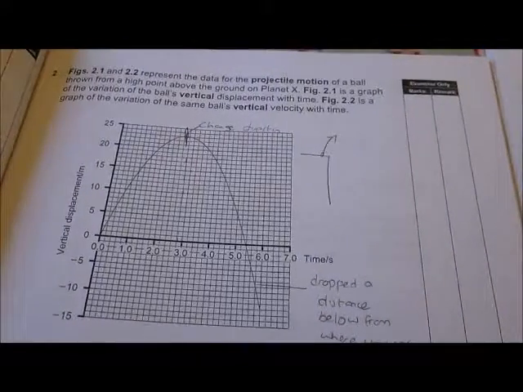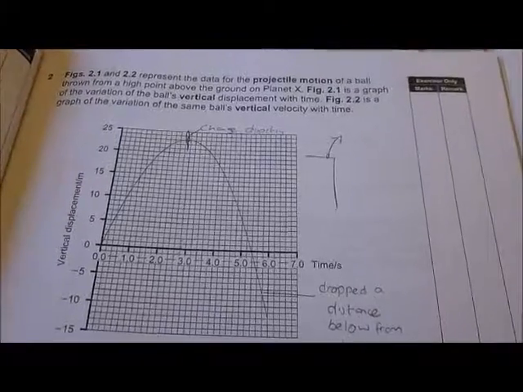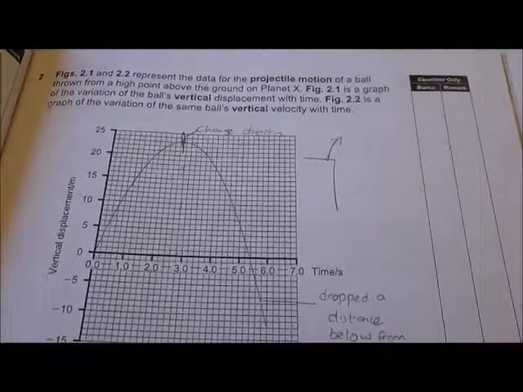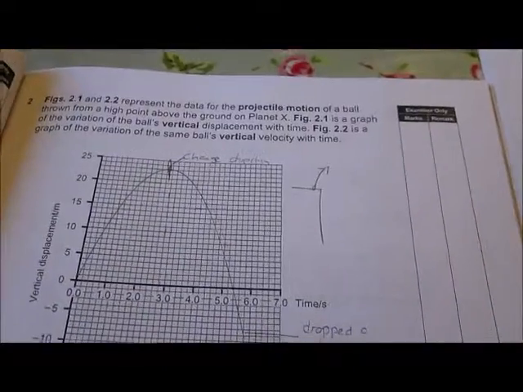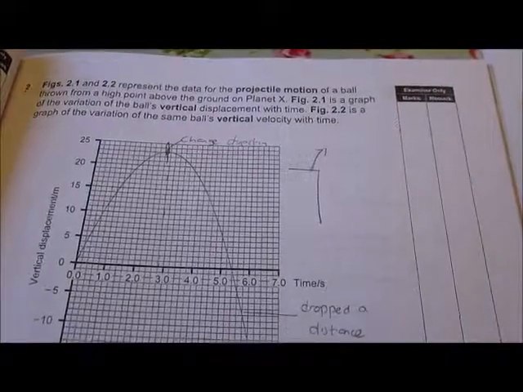This is a June 2013 C paper question on projectiles. So this one here says figures 2.1 and 2.2. Okay, there's two different graphs for projectile motion of a ball thrown from a height above the ground on planet X.